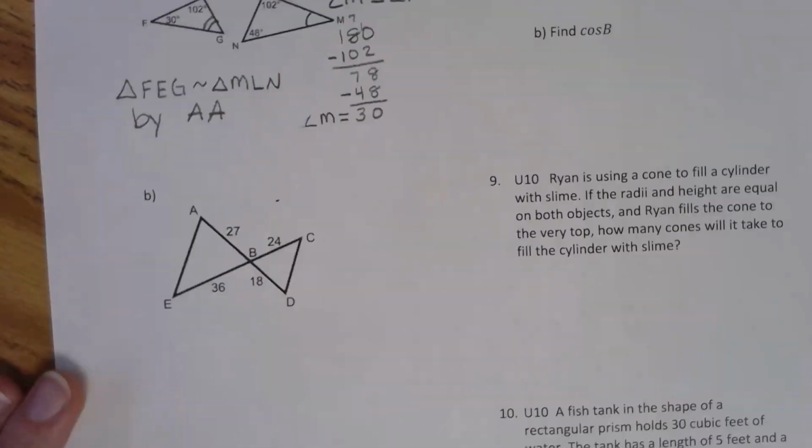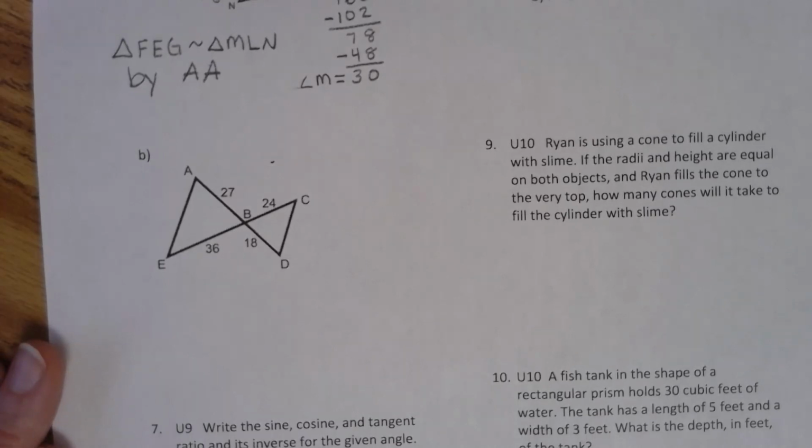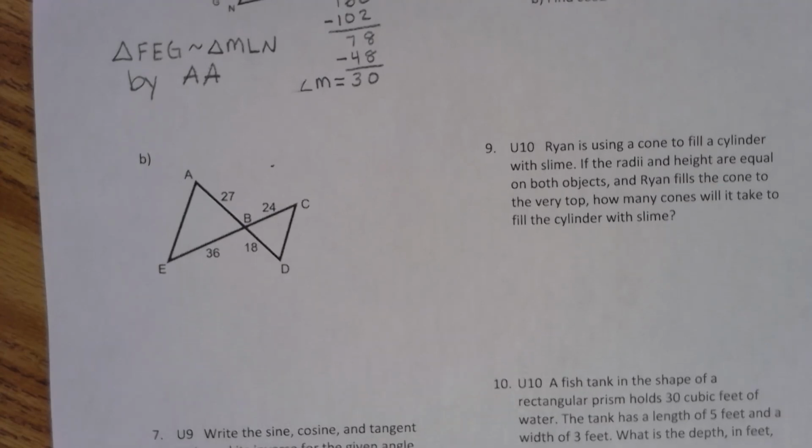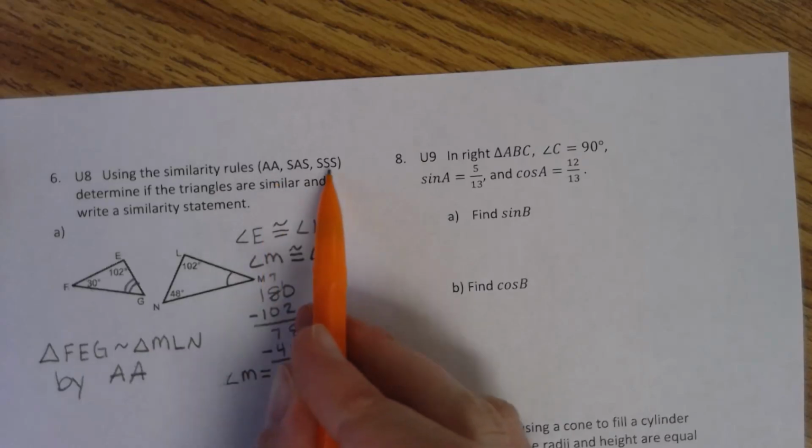Let's look at our next one. So angle-angle, side-angle-side, or side-side-side. We see some side measurements, so I definitely feel like we could use either side-angle-side or side-side-side.